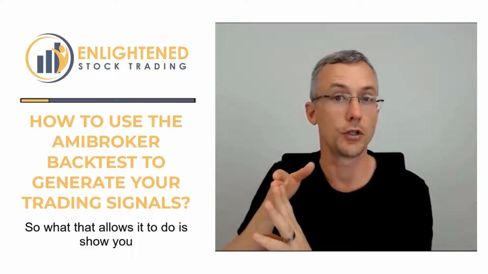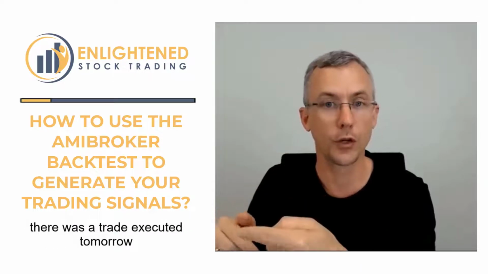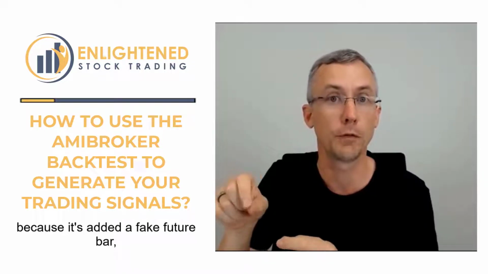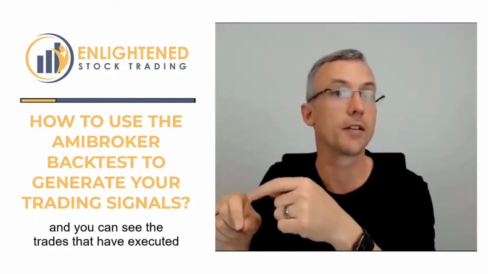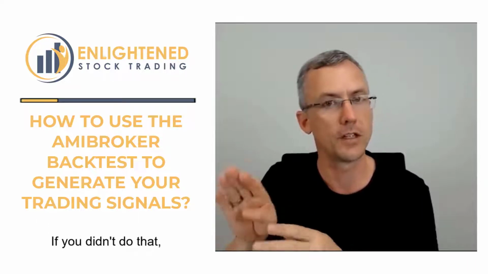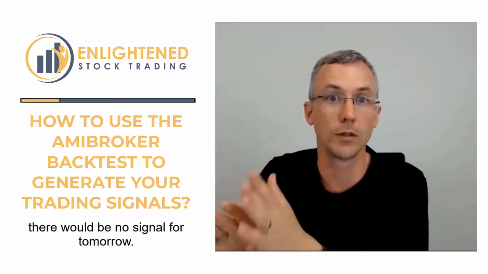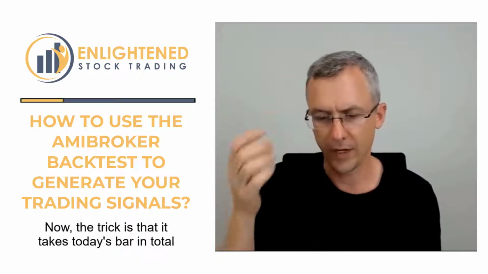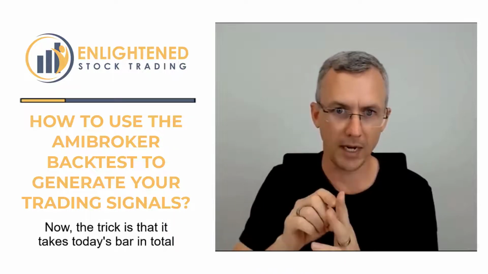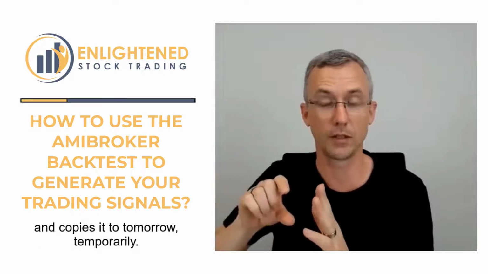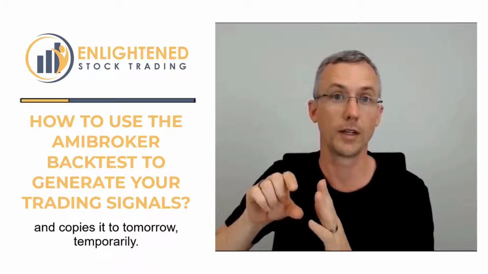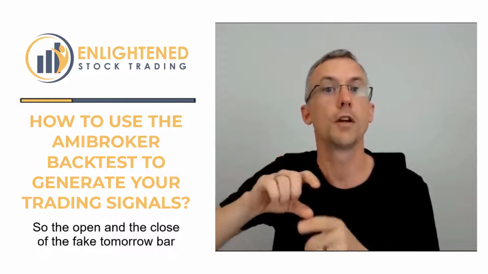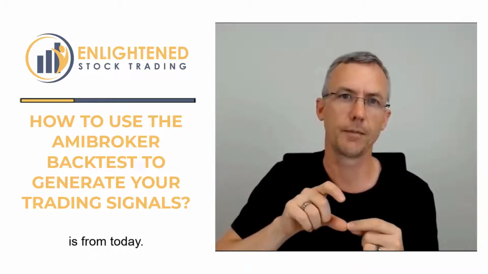So what that allows it to do is show you there was a trade executed tomorrow because it's added a fake future bar, and you can see the trades that have executed on that future bar. If you didn't do that, there would be no trade, no signal for tomorrow. Now, the trick is that it takes today's bar in total and copies it to tomorrow temporarily. So the open and the close of the fake tomorrow bar is from today.